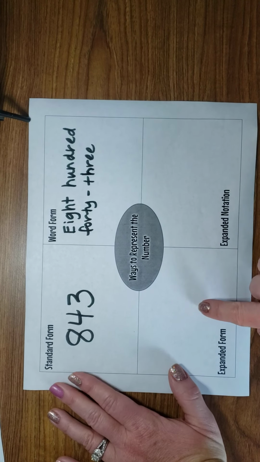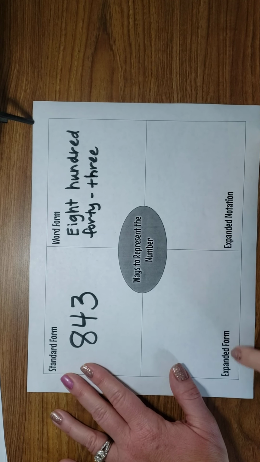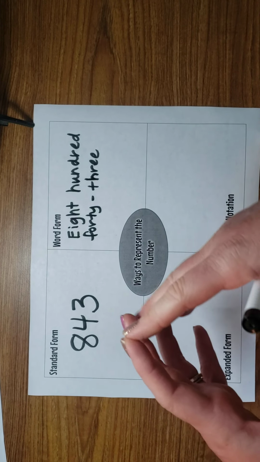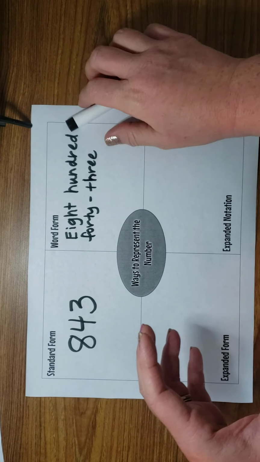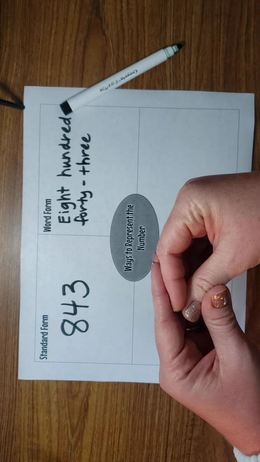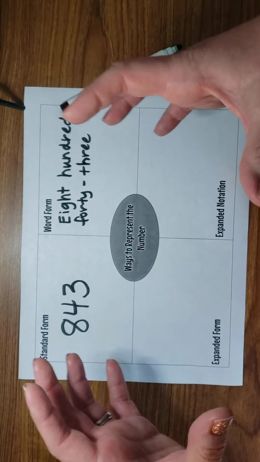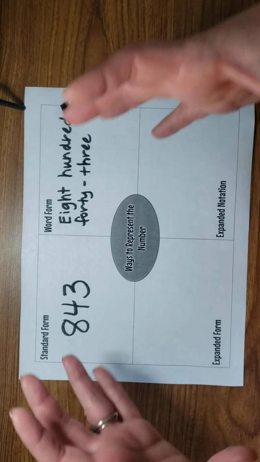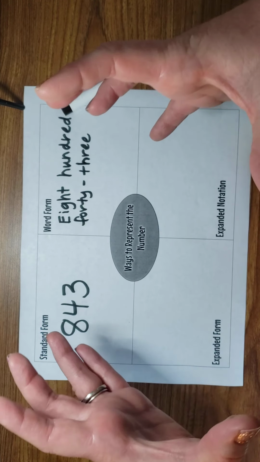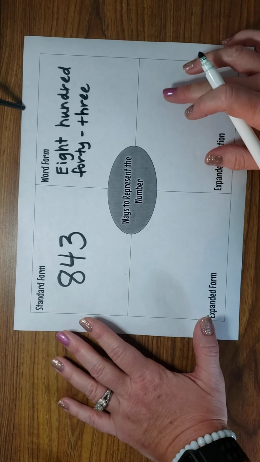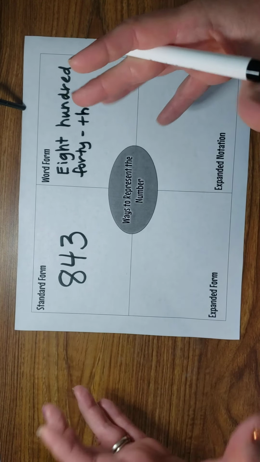Okay? Now let's look at this next square. This next one is expanded form. Okay, when you think about expanding a number, I want you to think about when you blow up a balloon. You know, a balloon starts very small, and as you add air to it, what happens? It expands, right? It gets bigger. So essentially, you're stretching out the latex, the balloon, to make it larger. We're going to do the same thing with the number.